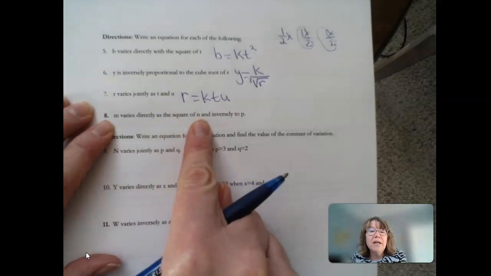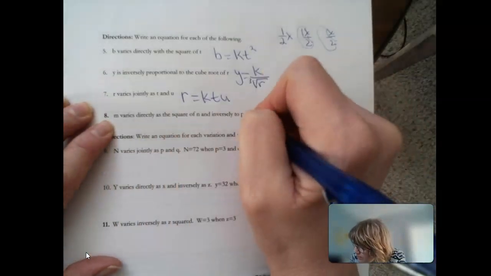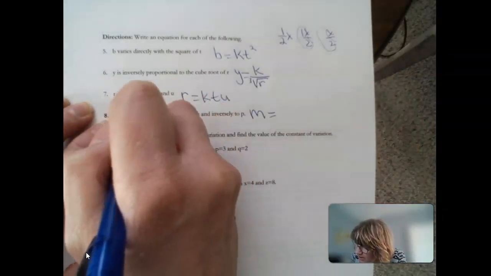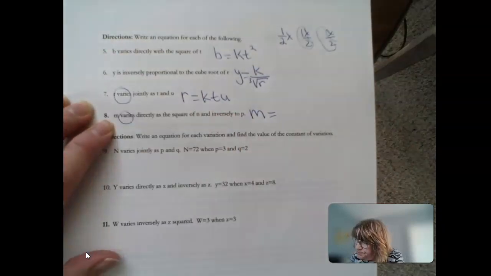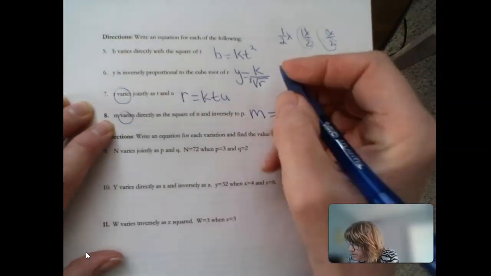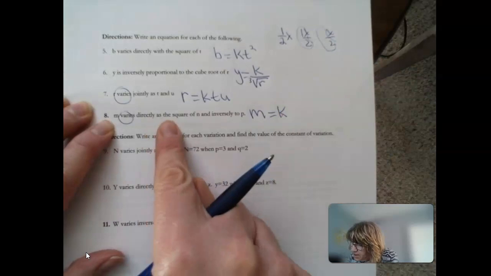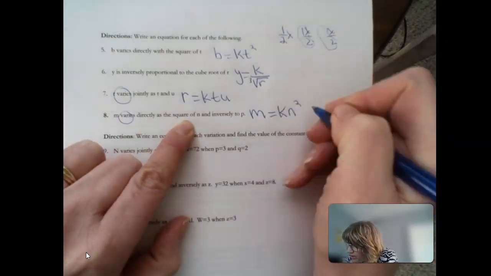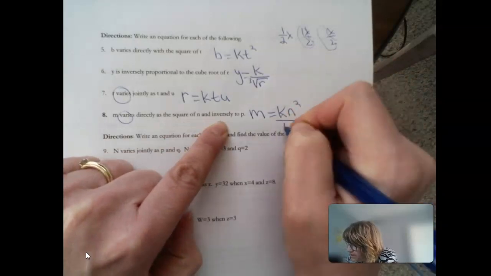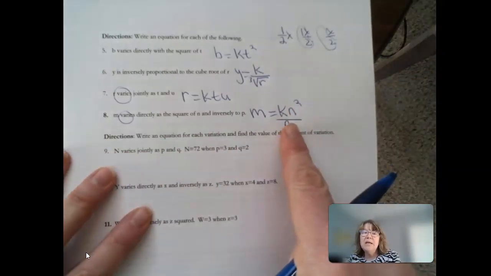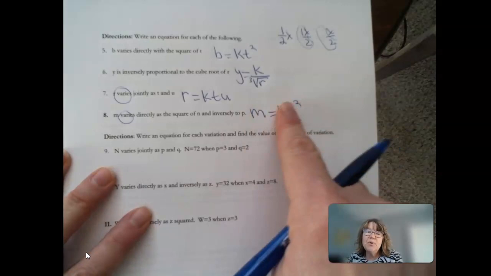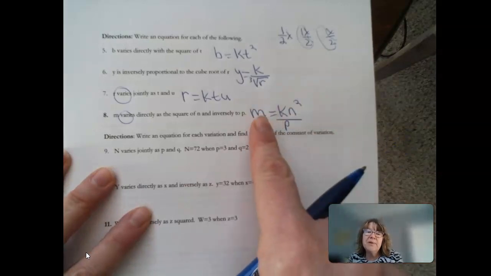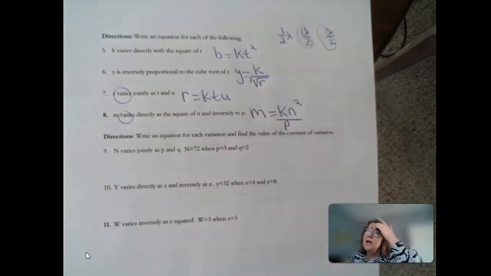M varies directly. Okay, so M varies directly. You know, varies is your equal sign here. So M varies. Again, you always need a constant. Directly with the square of n, not square root, square of n, and inversely to P. So again, directly means as one goes up, the other goes up. Inversely means as one goes up, the other goes down.